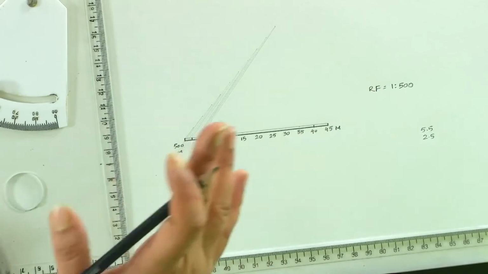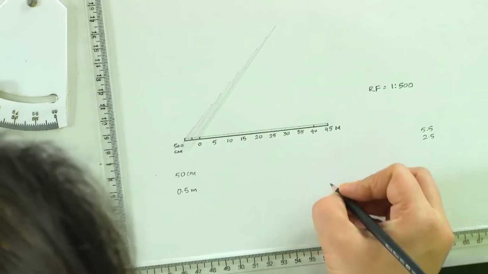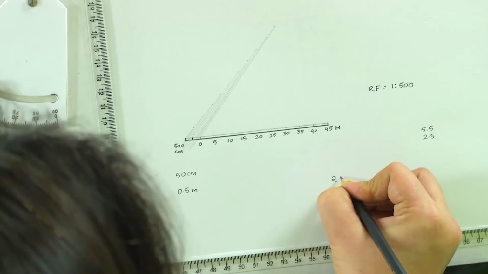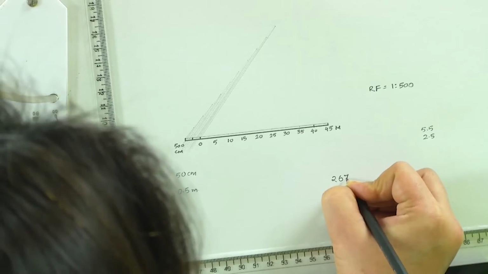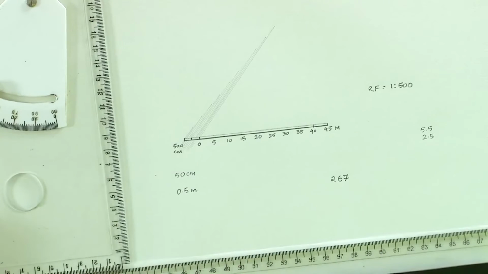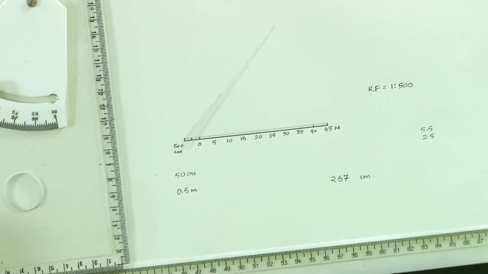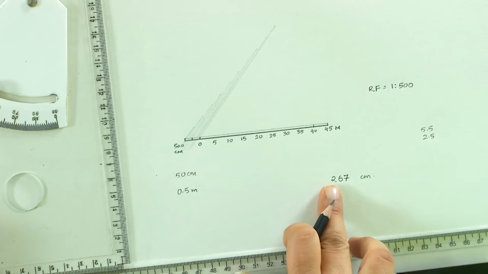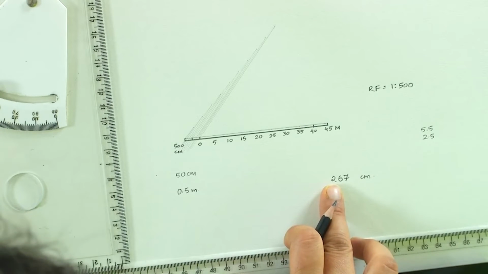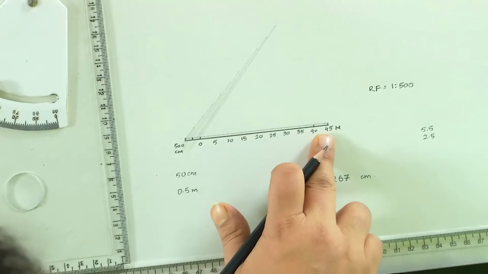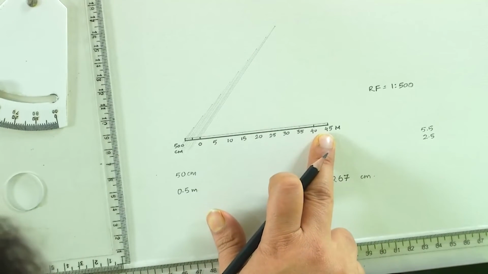Now, if we want to measure a dimension of say 267 centimeters, which means we want to measure 2.67 meters, or we could also make it bigger, because here we can measure all the way up to 45 meters.